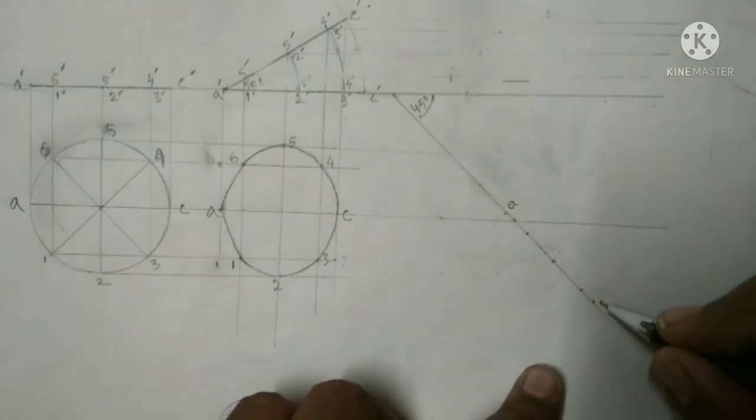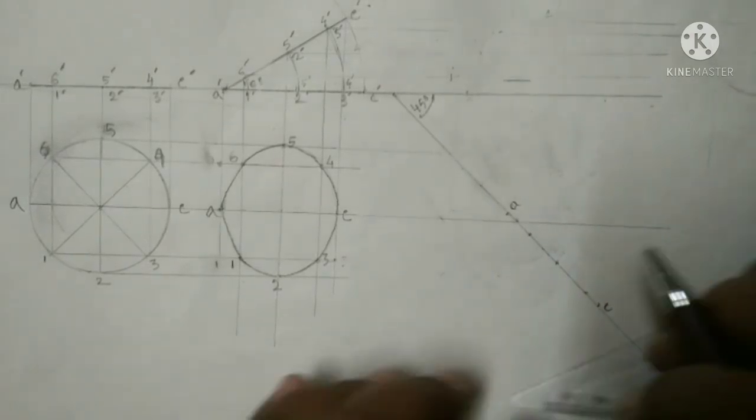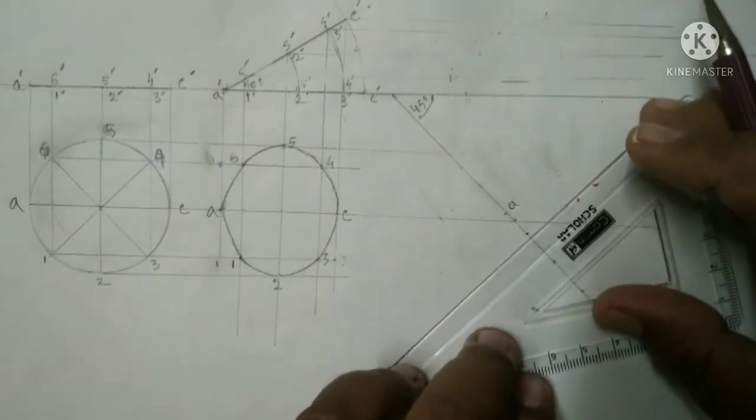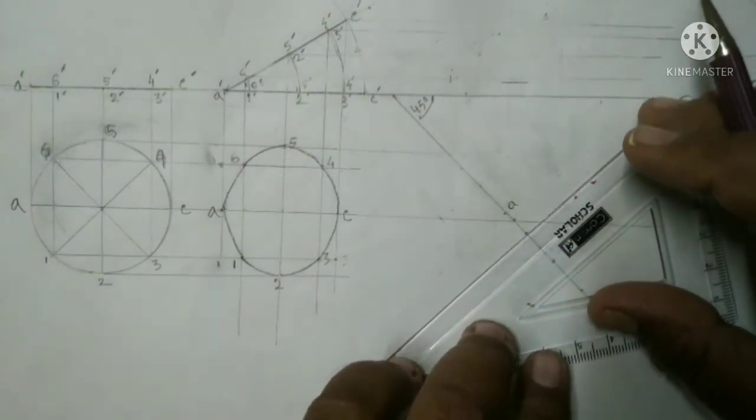Now take the necessary distances from the top view. We will draw this top view along this 45-degree line with the help of a divider.